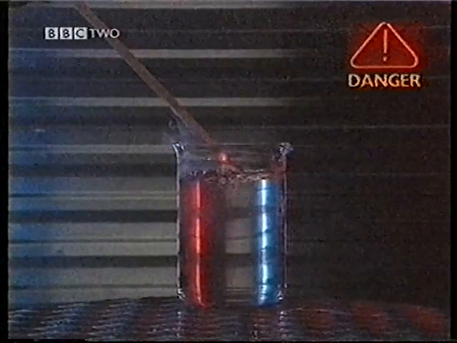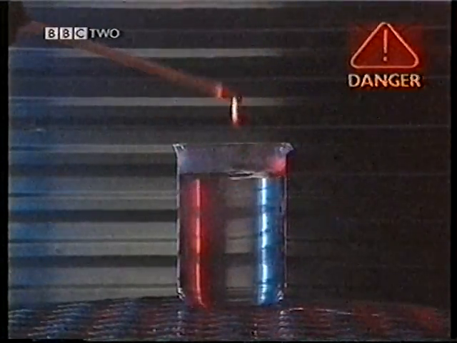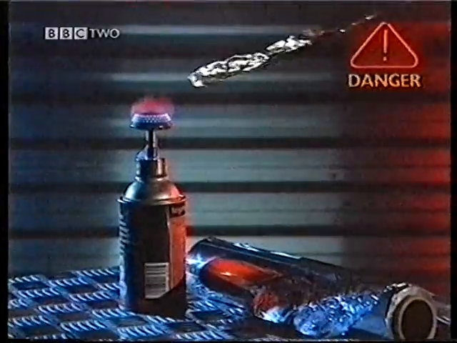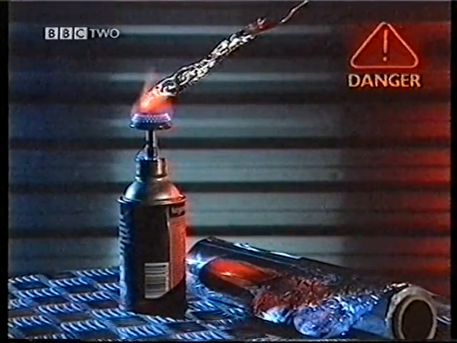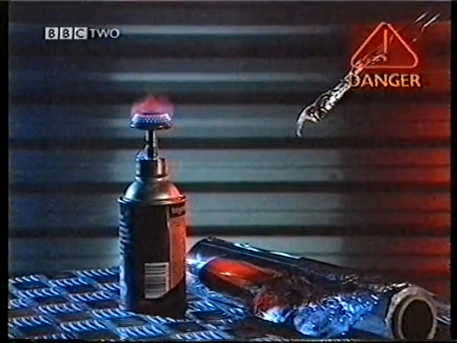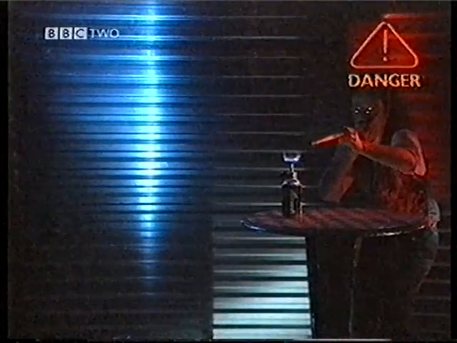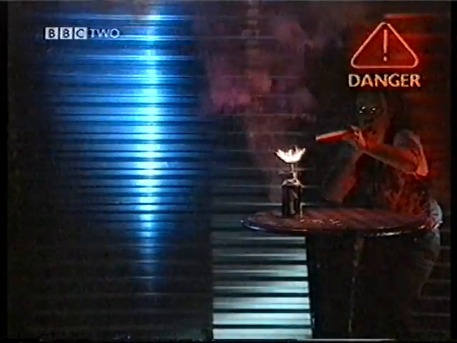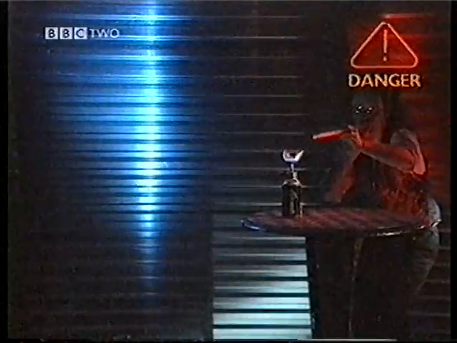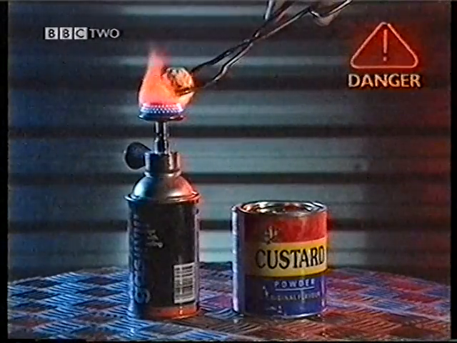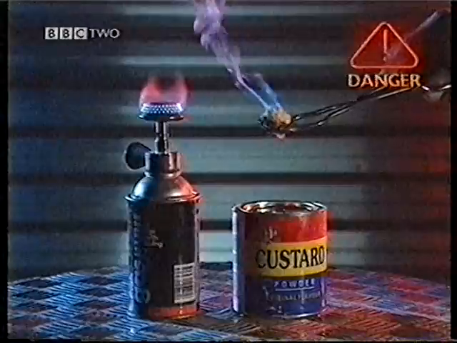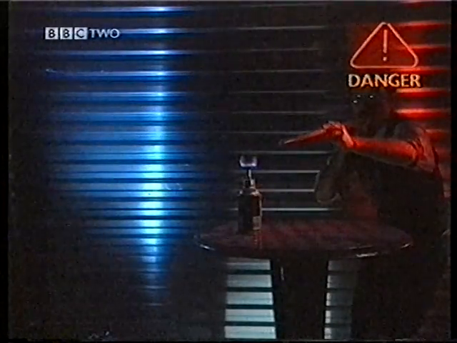But what happens if you can't increase the amount of oxygen? Aluminium foil won't burn, but if you grind it into a fine powder and blow it into a flame, it will. Lumpy custard? Powdered custard?